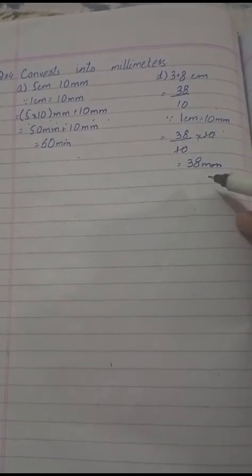After doing that, we get 38 divided by 10. We know that 1 centimeter is equal to 10 millimeters. To get the final answer, we multiply 38 by 10 with 10, the 0 with the 0. They both cancel each other out, and the final answer we get is 38. That's how you solve question number 4, all the parts of it in your notebooks.